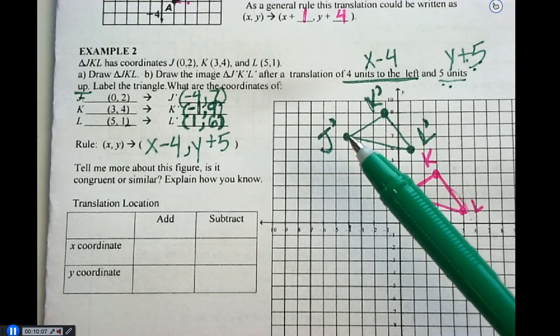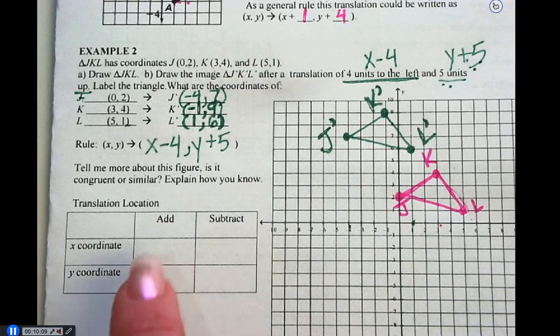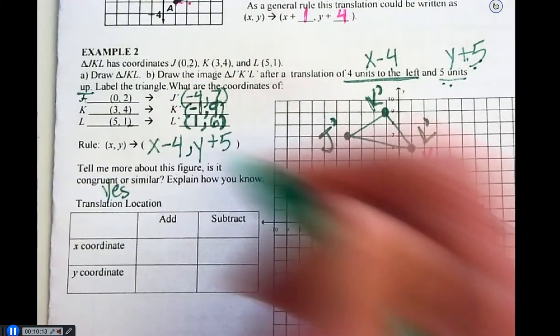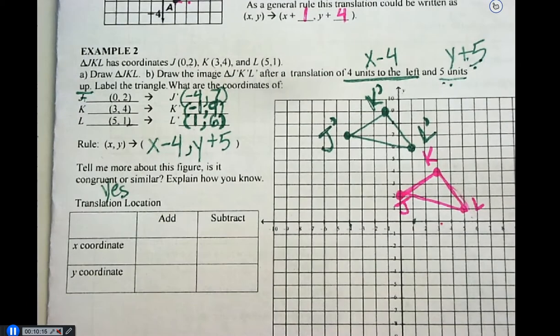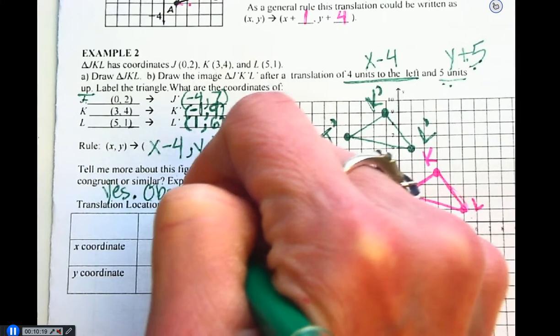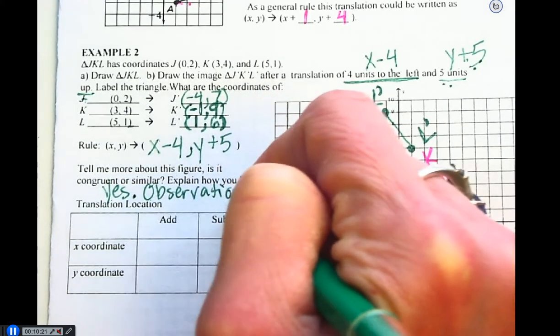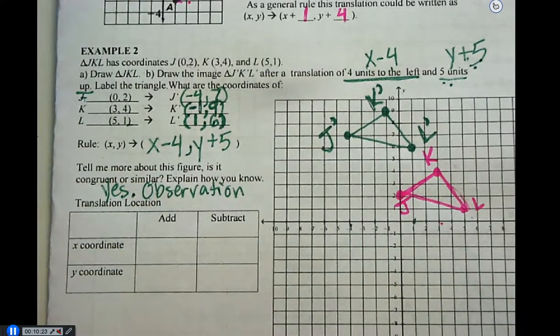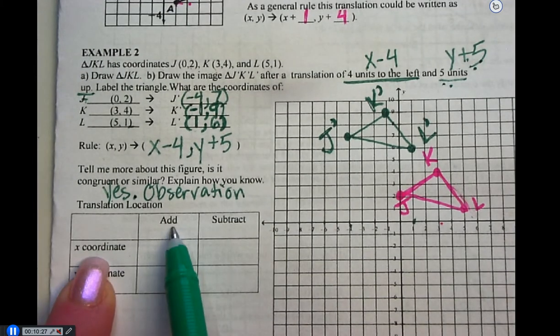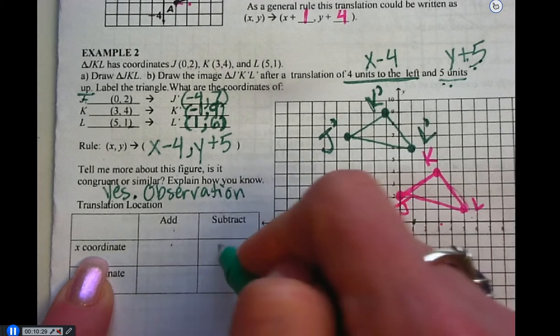All right? So, is it congruent or similar? Yes. How do I know? Observation. Let's go with that today. There's something else we could do, but we can go with observation. It looks to be the same. And so my x-coordinate, I subtracted 4, right?